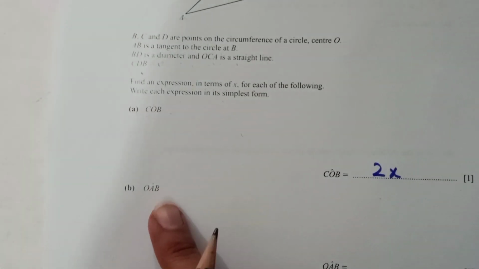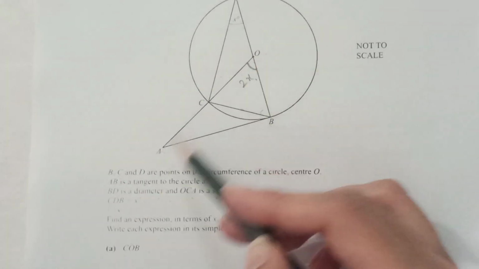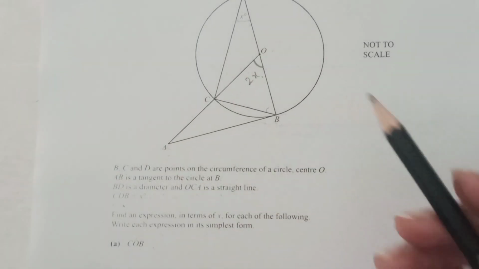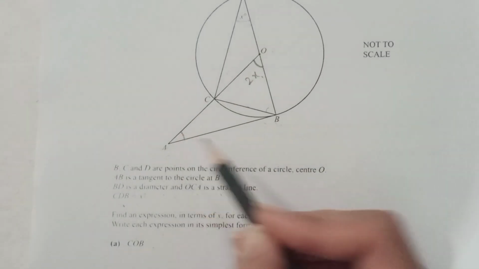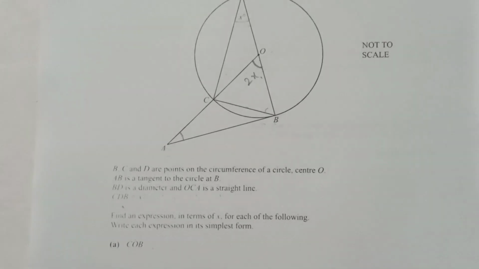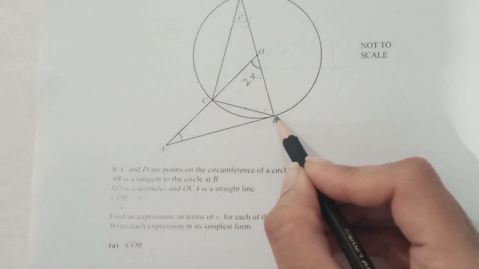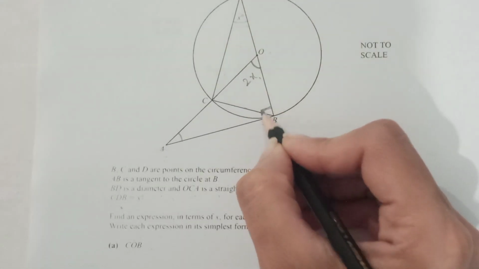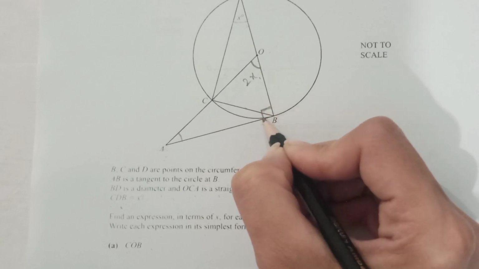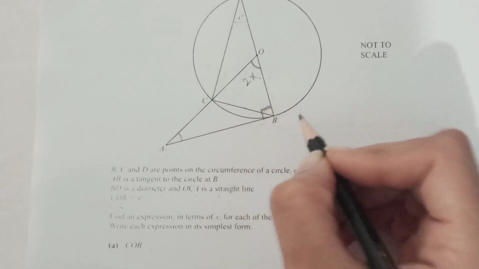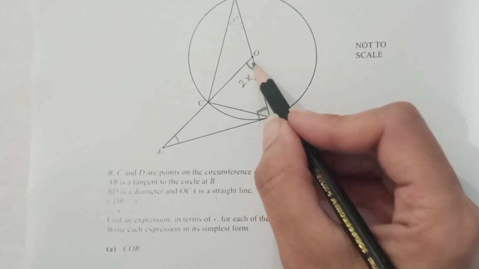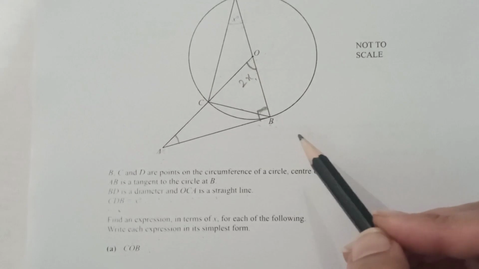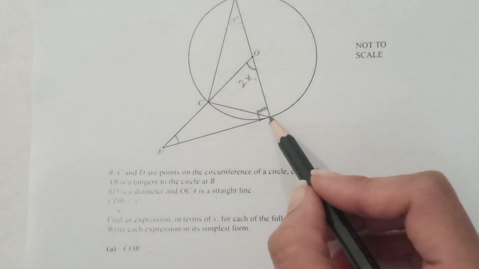Now next part, OAB. Now students, we have to find the angle OAB. And we know that AB is a tangent, and OB is a diameter, so that angle is equal to 90 degrees. Now we see the triangle OAB, and we know that the internal angles of a triangle add up to 180.